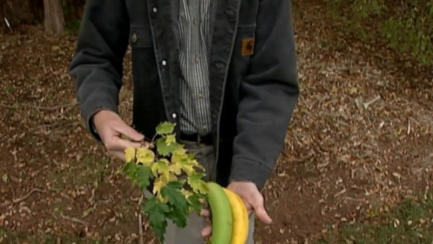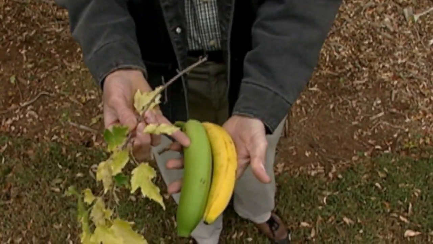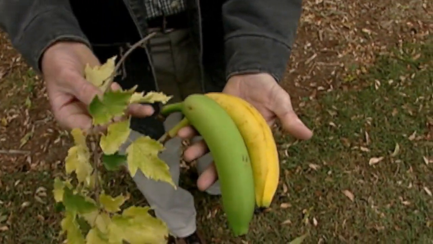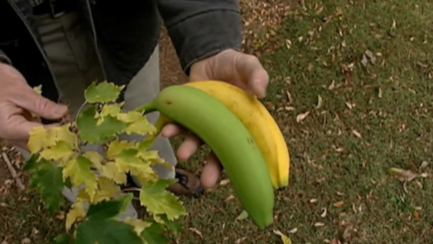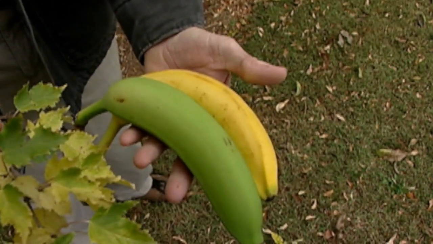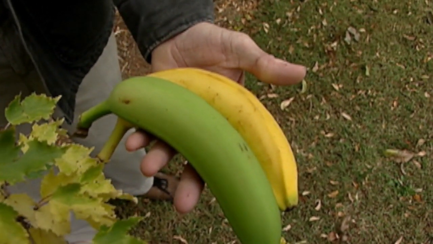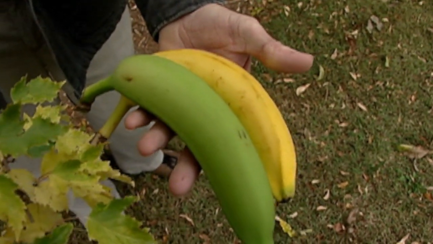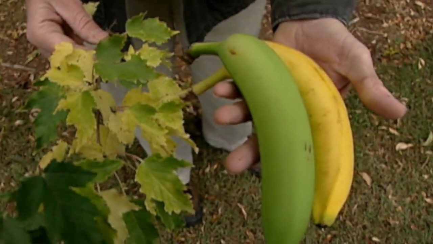Well, the process that leaves go through as they change colors is very interesting, and it's very similar to the processes that green fruit goes through as it changes from green to another color as it ripens. You can see some examples of these bananas I've got here, a green one and a ripe one, and the leaves also green and then yellow with fall color.